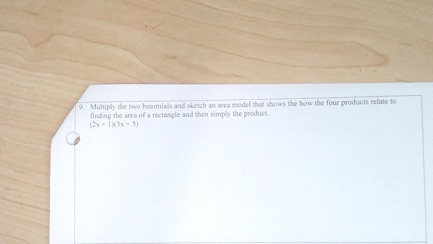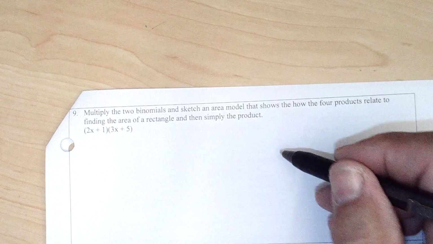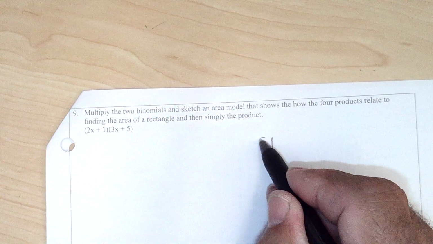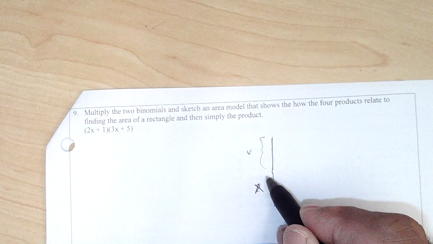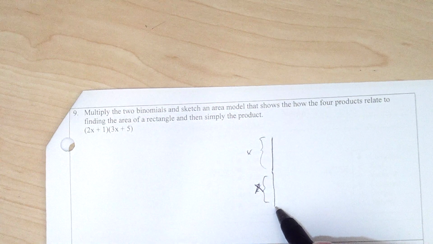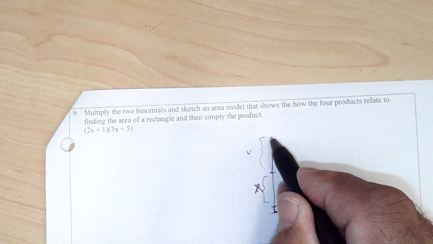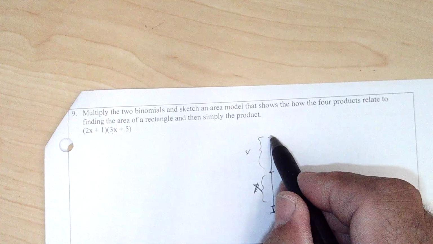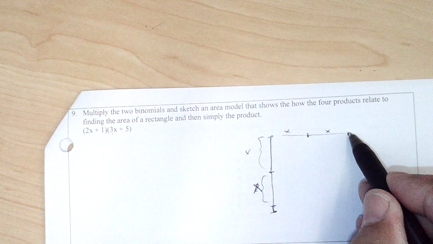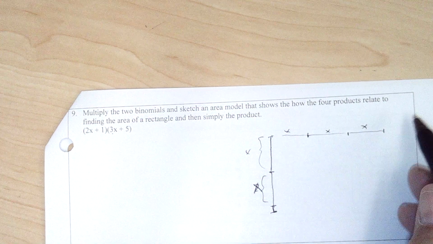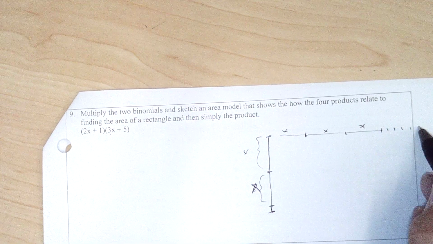Multiply the two binomials and sketch a model for it. So I'm going to sketch the model first. I'm going to call that length x. So there's 2 x's, another x, and I'm going to say that's how long 1 is. So now I got to go 3 x's: 1, 2, 3, and 5. If that's 1, 5 would be 1, 2, 3, 4, 5.